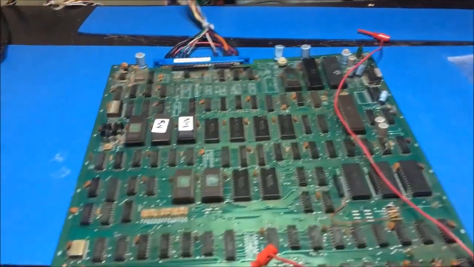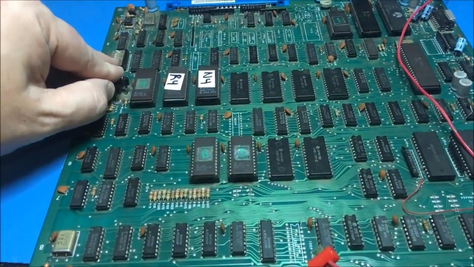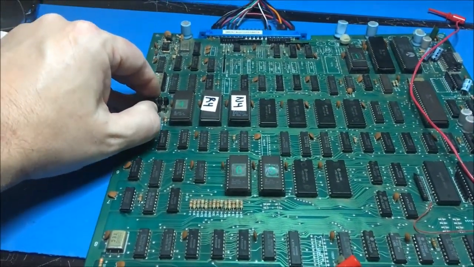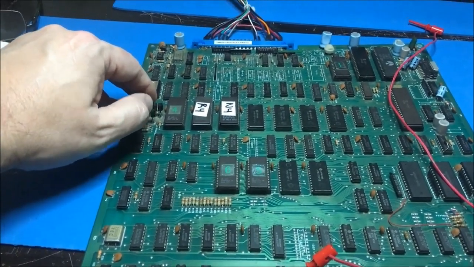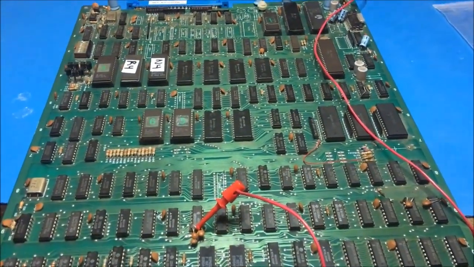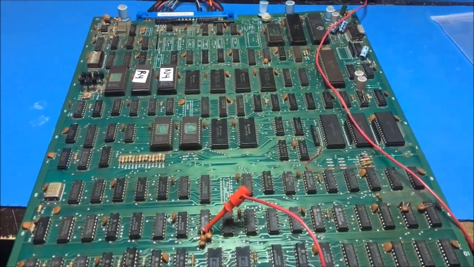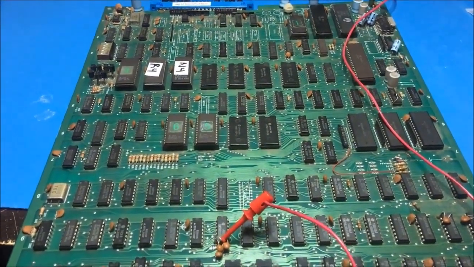So that's the plan. Research the colors. Are the colors right on this? I don't know. Probably not. I would imagine it's pretty much a schematic clone. So I would say that this is supposed to be a one-for-one clone of Gottlieb's schematic, so it should be the same color. That would be my guess.